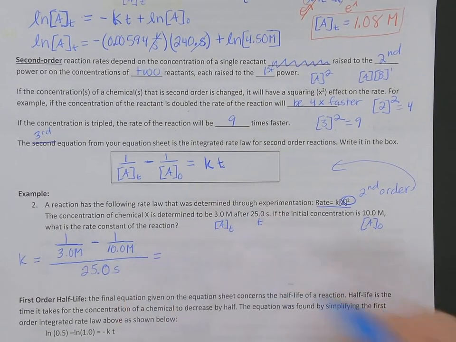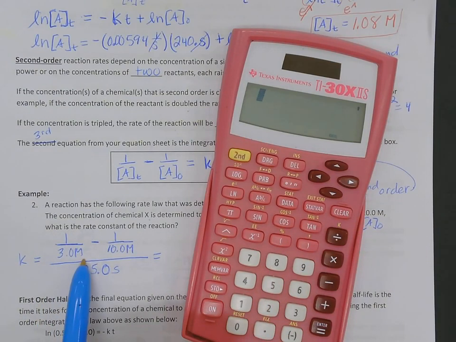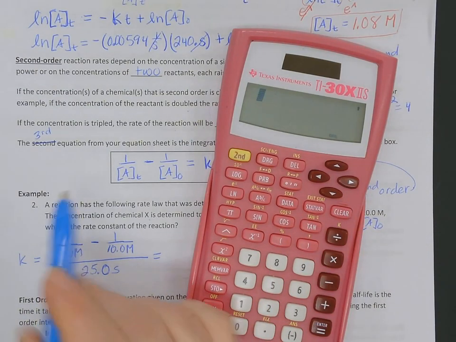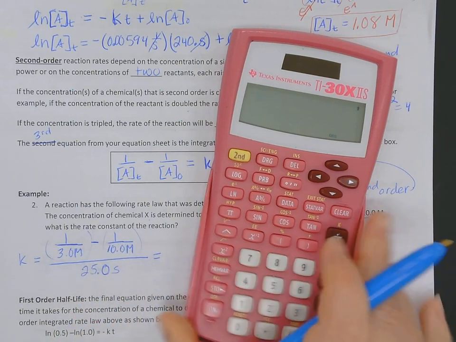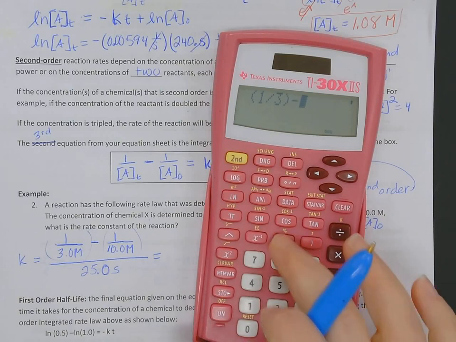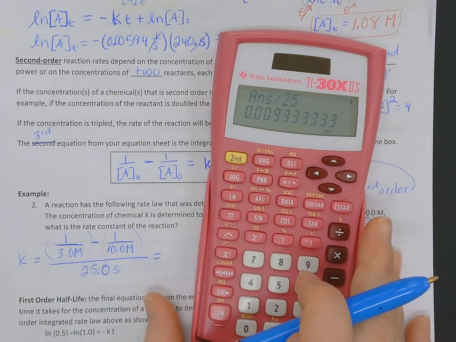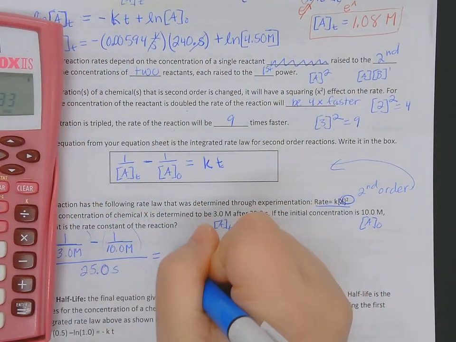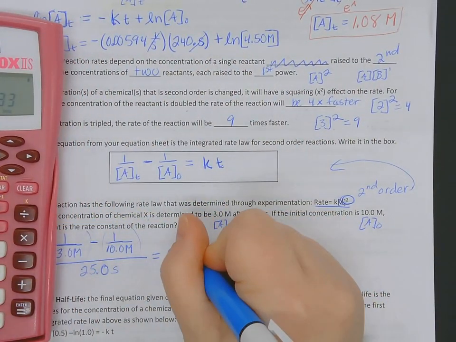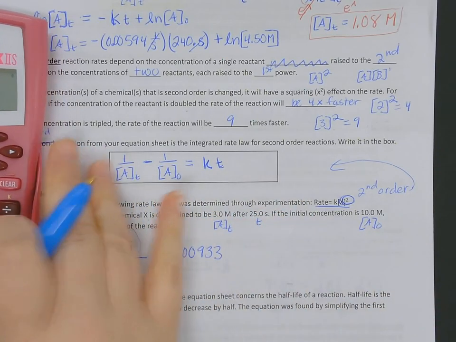Okay, let's do some math. We've got to be careful here. I'm going to put these parts in some parentheses just to make sure that my fractions are working out. So I've got 1 over 3 minus 1 over 10. And I'm going to go ahead and hit enter. And then I'm going to divide that value by 25. And we get this: 0.00933. We've got 3 sig figs on everything.